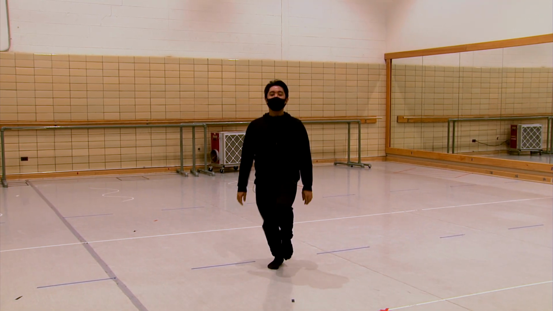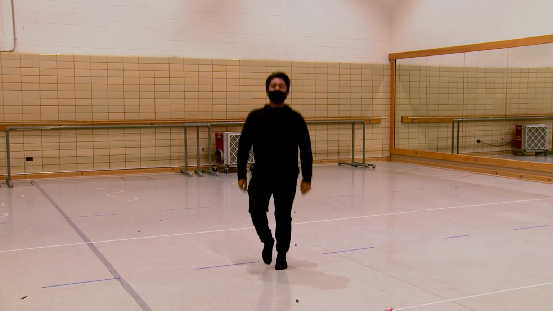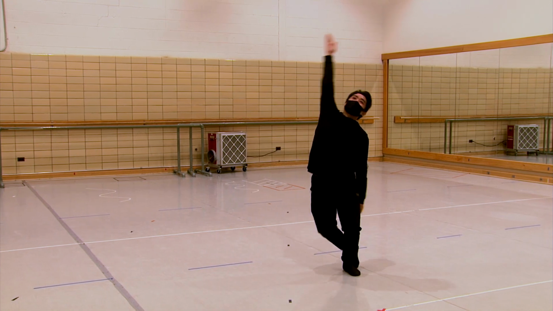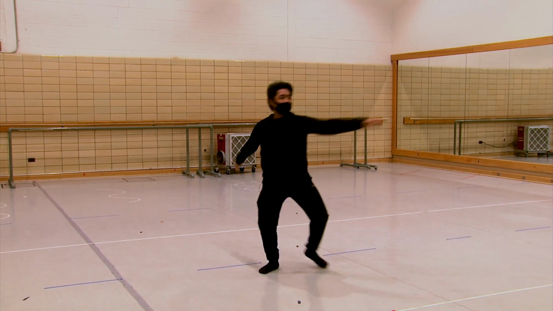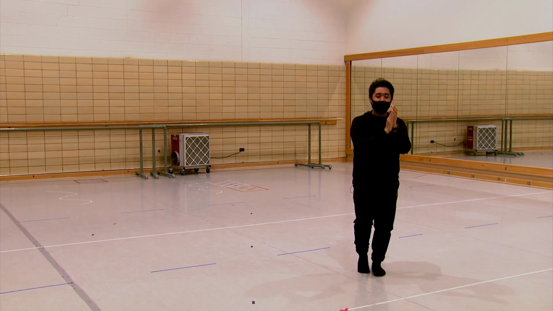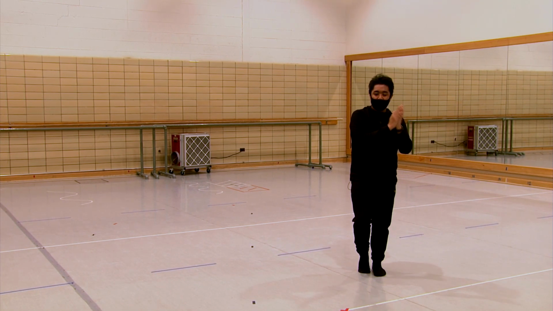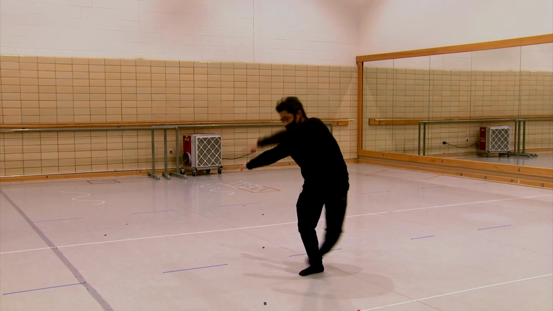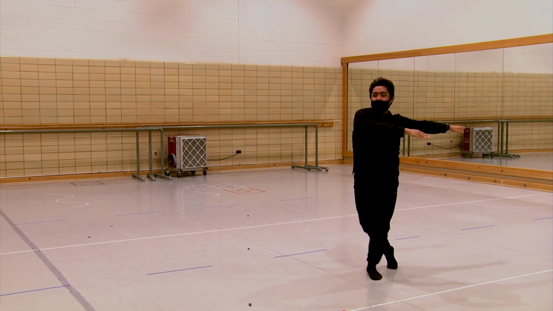Same thing left. 2 and 4, 5, 6, 7, and 8. Toss over and under. We open, we close, we step, clap, clap. From here, we're going to do both arms under curve. Under curve 1 and 3. We'll go right into our turn.